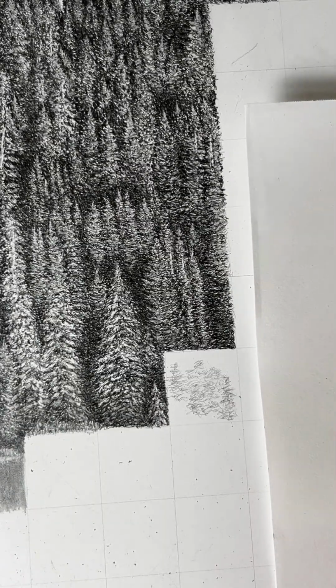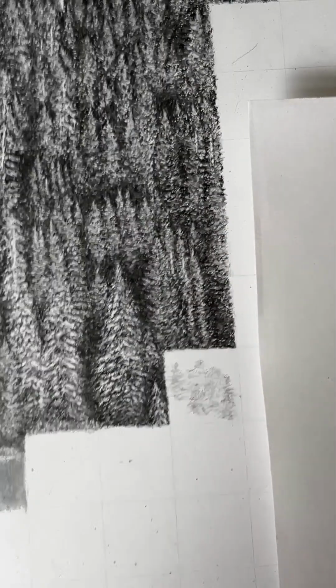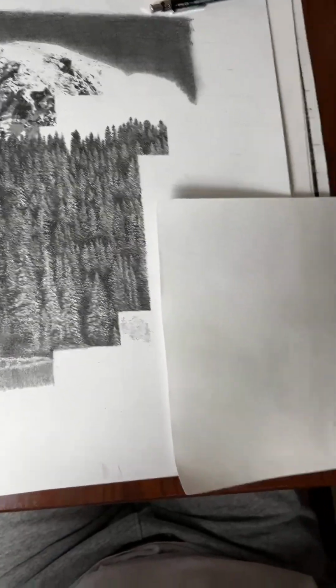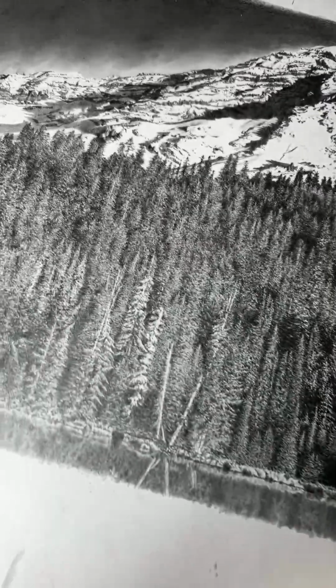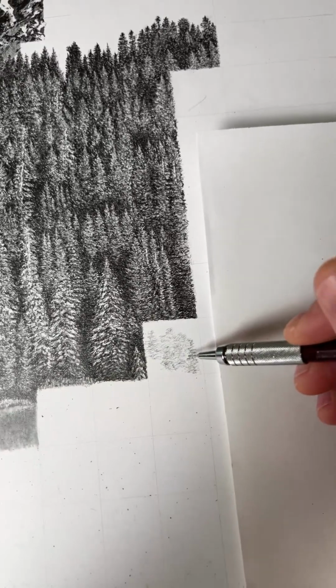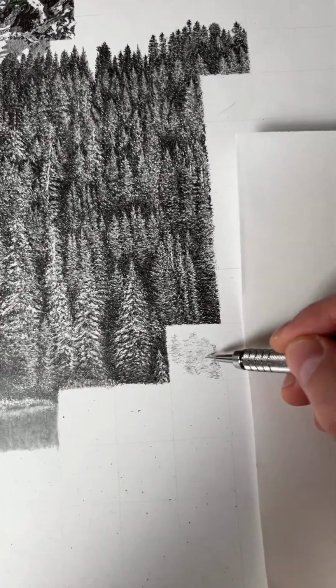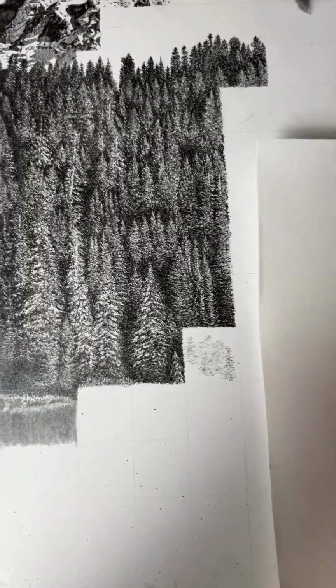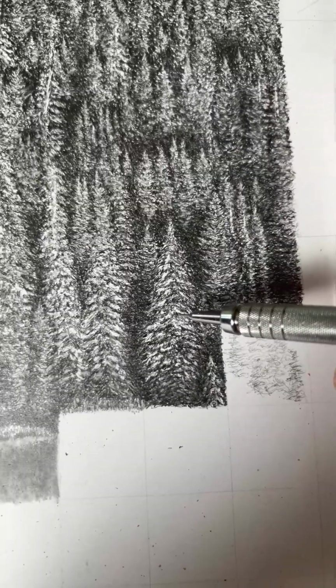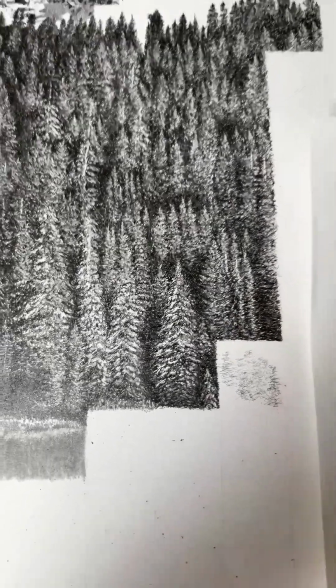So I'm layering darker values on lighter values, and then you build the texture. Let me show you the whole thing here. I do a layer with some lighter values with a 2H, then I get a little darker, and then a little darker. Just making tiny little marks in the direction of the trees, and it slowly builds this, I don't want to toot my own horn, this incredible texture, some might say.